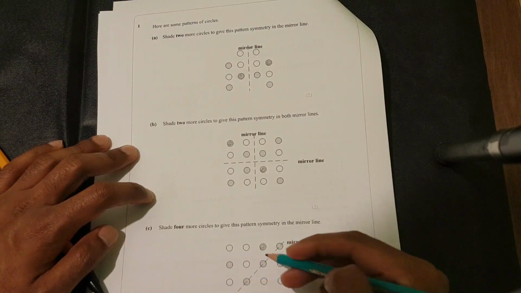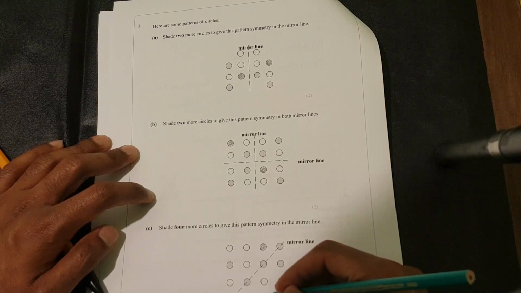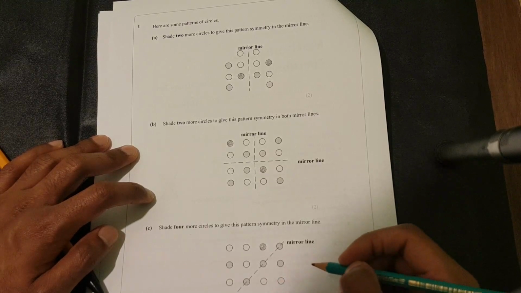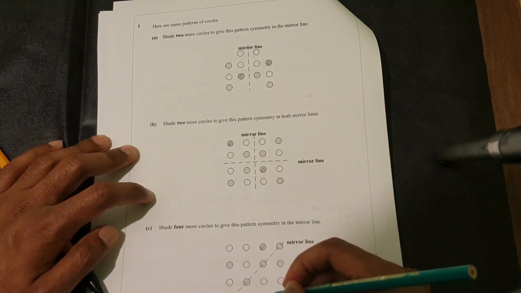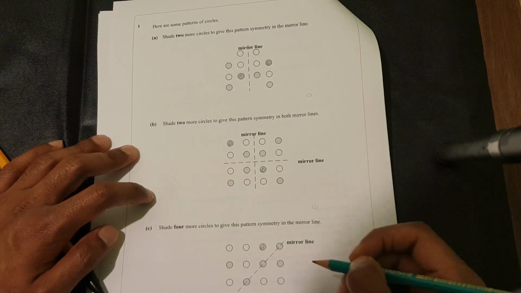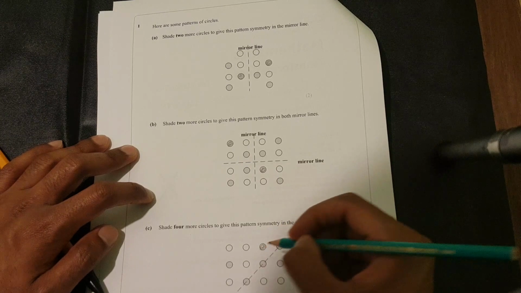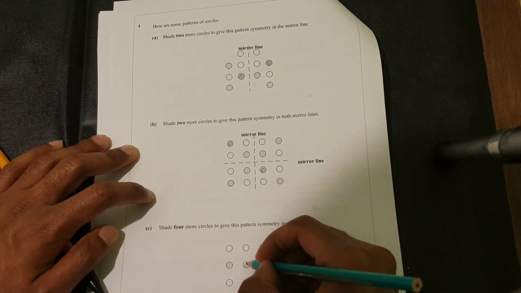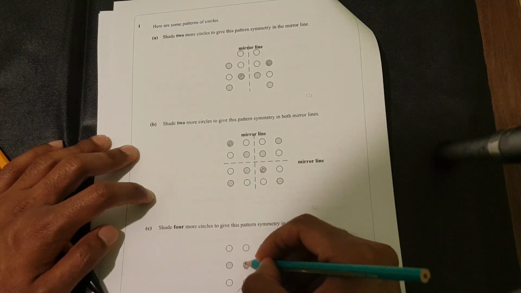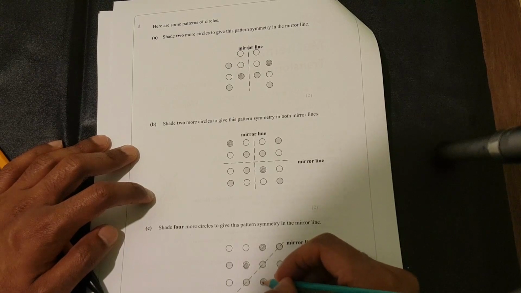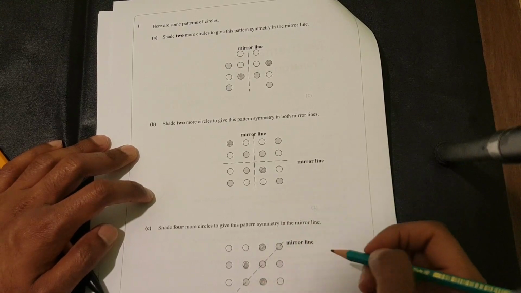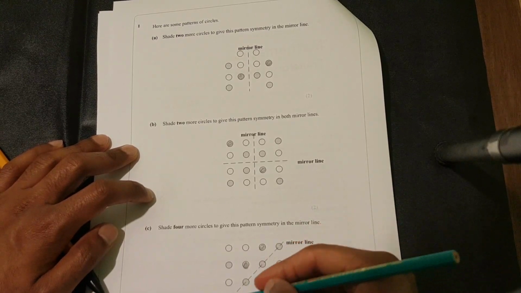That's 2 circles done. And I can choose any 2, I guess. I'll go for the middle 2. And there we go. Symmetrical about that line.